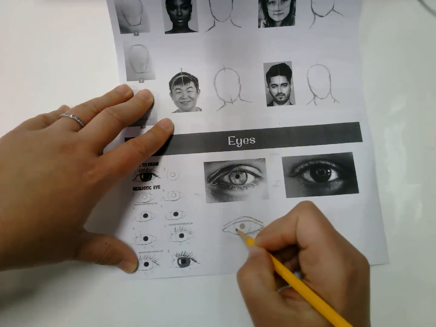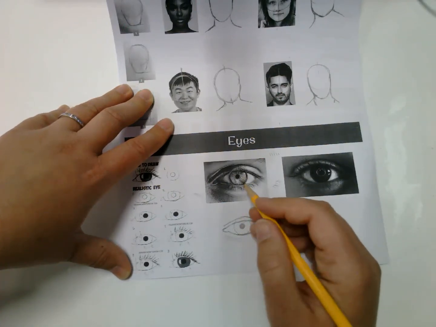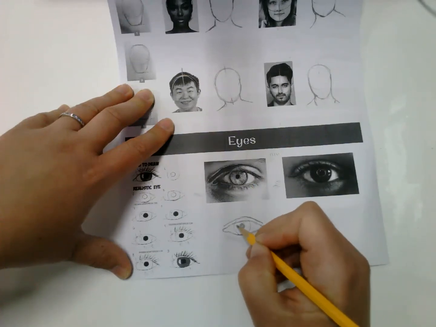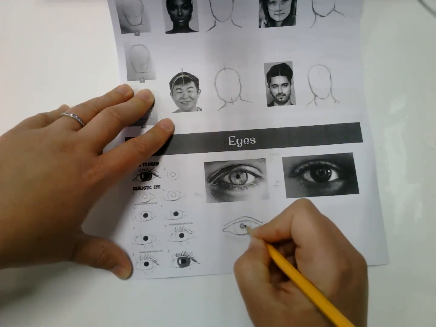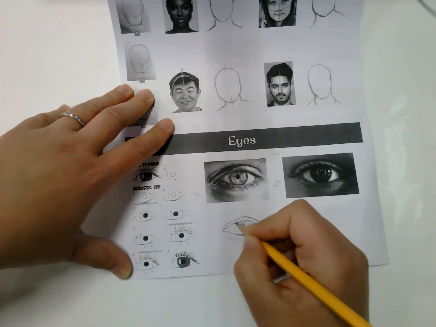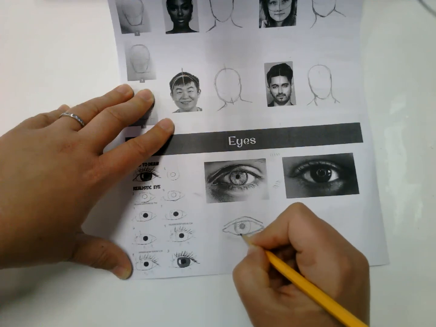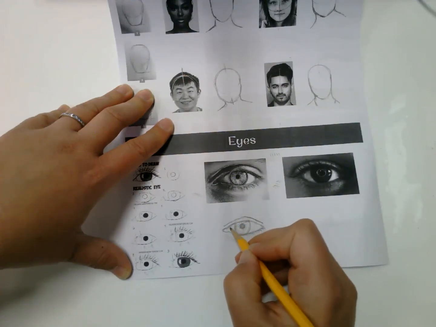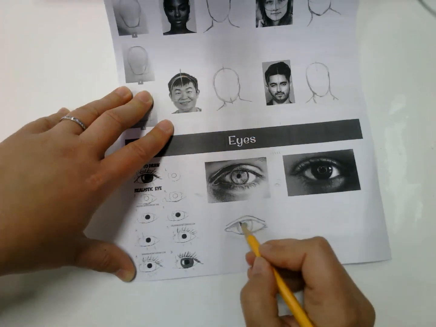Ready? Here we go. This guy I know had light green, light blue eyes, so we tend to see more of these lines in here. So we're going to put that there and we're going to put some shading around. And then we're going to put some shadows underneath the eyelid.